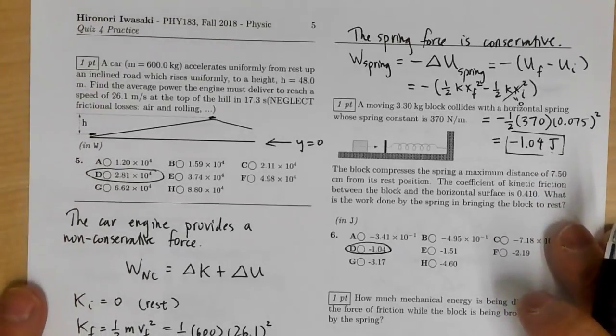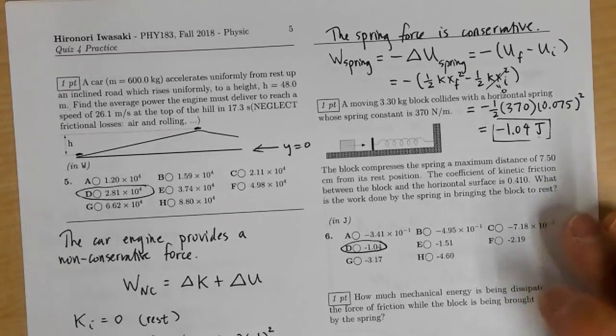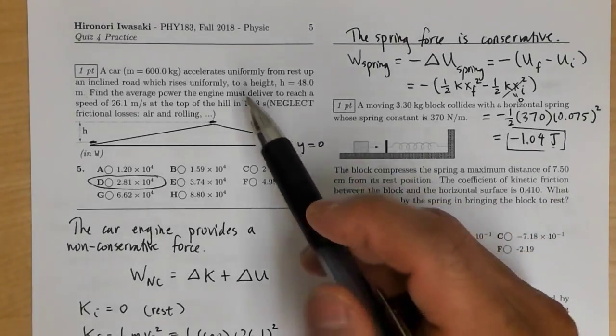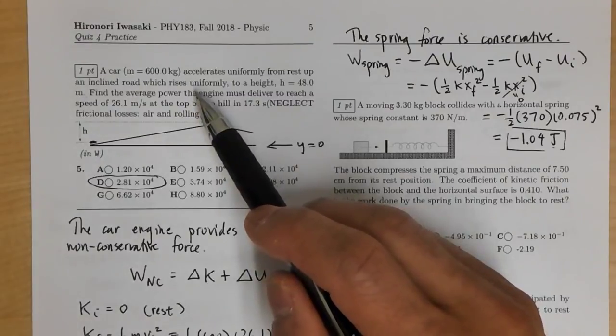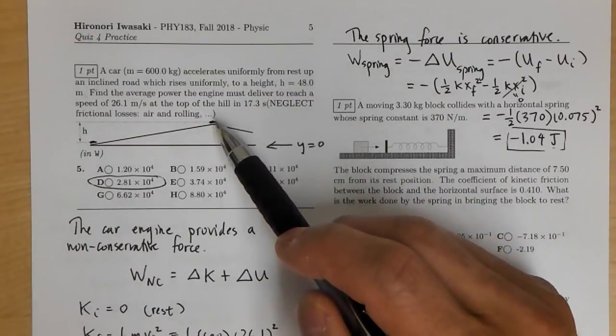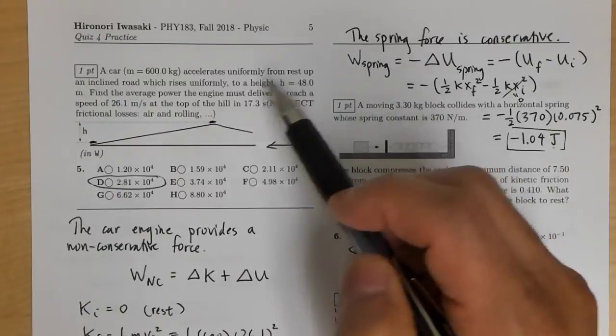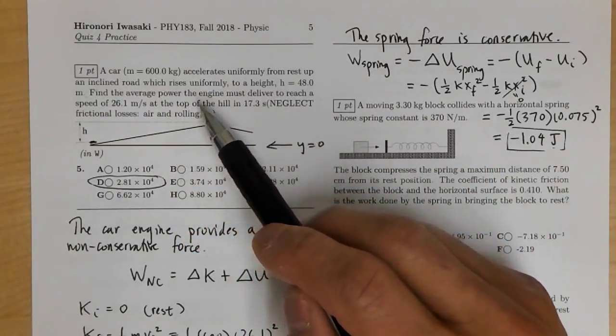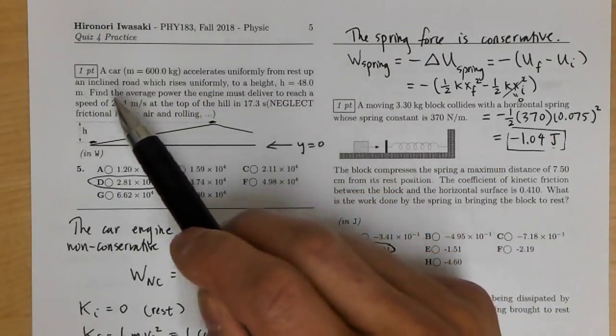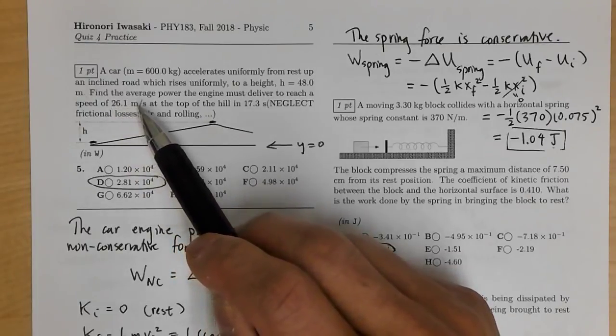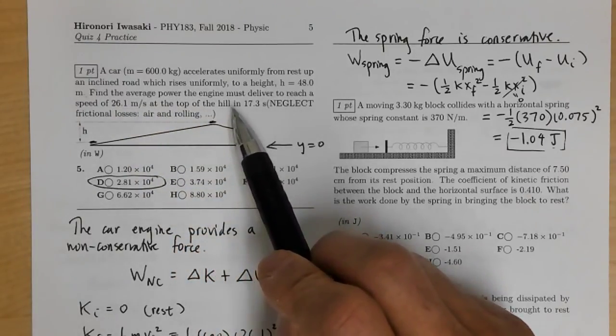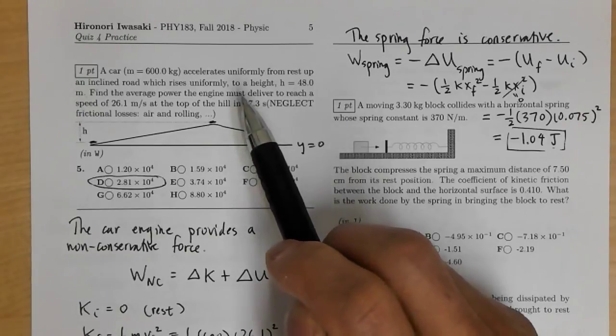Okay, the next problem. A car accelerates uniformly from rest up an inclined road which is rising uniformly to a height of h, which is 48 meters. Find the average power the engine must deliver to reach a speed of 26.1 meters per second at the top of the hill in 17.3 seconds.